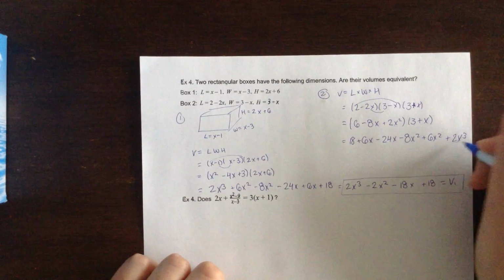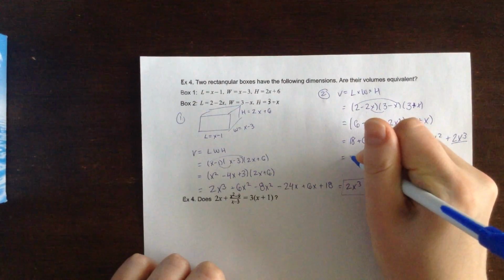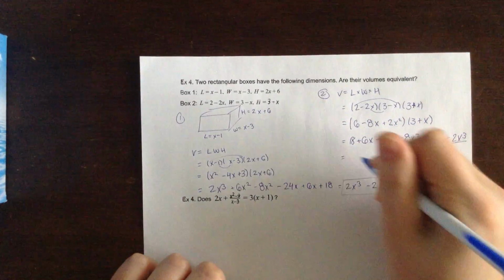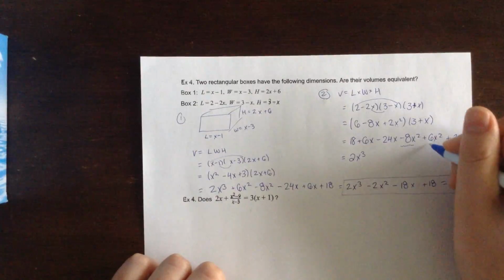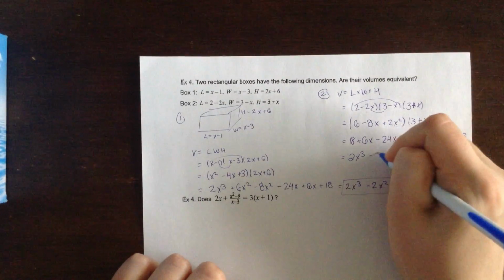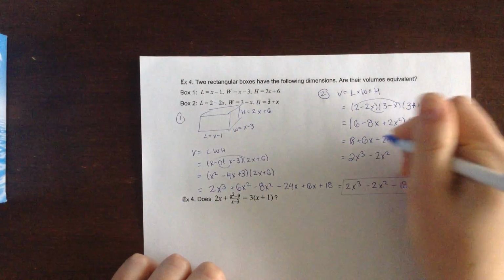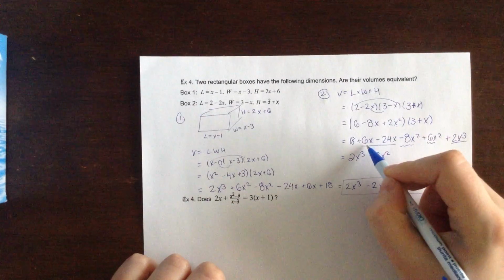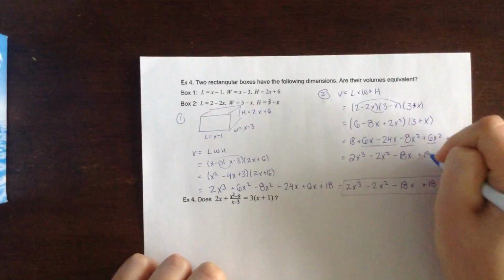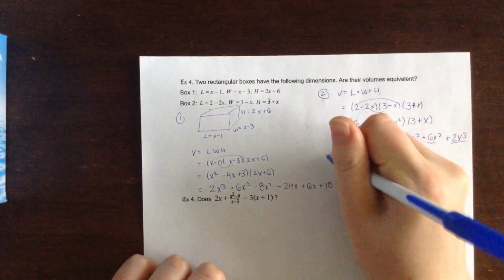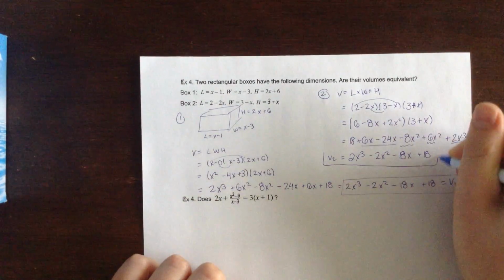So I've got only this 2x cubed term. For x squared, I've got the negative 8 and positive 6, so that's giving me negative 2x squared. For x, 6x minus 24x. Okay, and this is our V2.